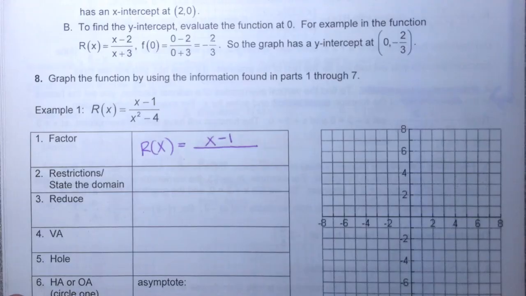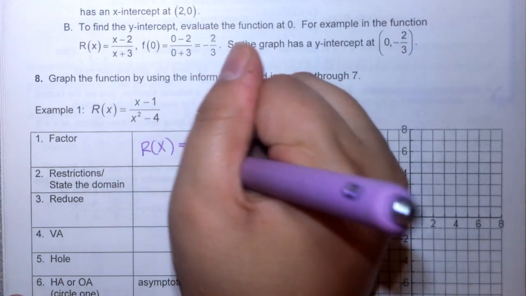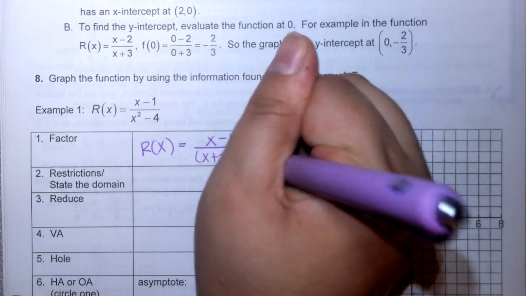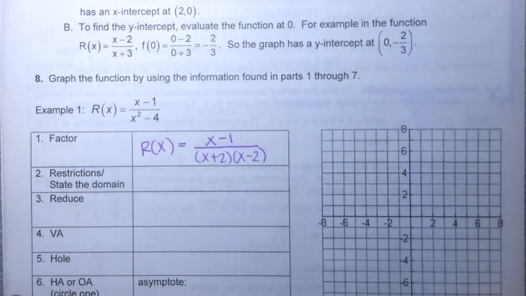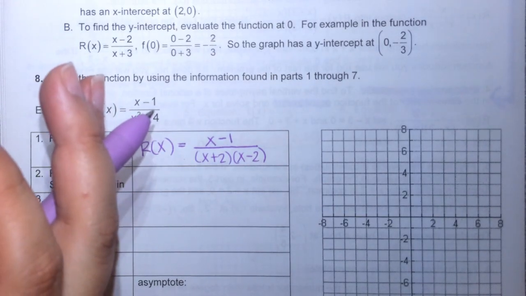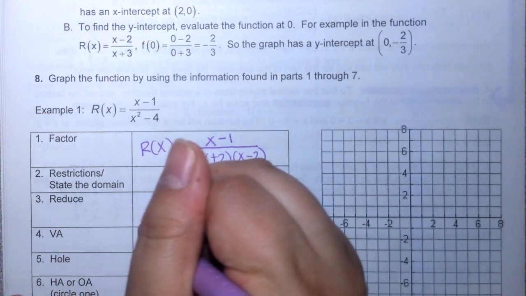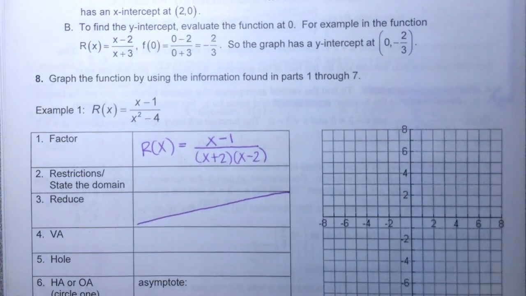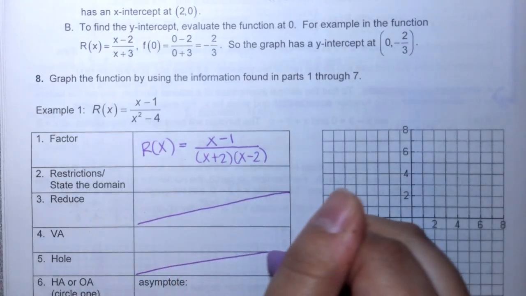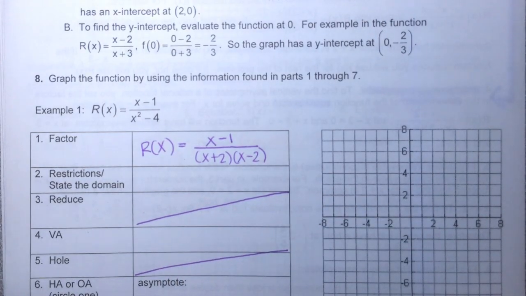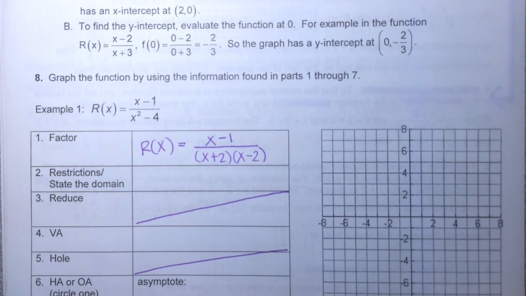What is x squared minus 4 factored? x plus 2, x minus 2. Starting tomorrow, we're going to look if it can reduce. Can this reduce? No. So because it cannot, you can actually scratch out reduce. And if it can't reduce, it's not going to have a hole. Scratch out that. Again, tomorrow we'll deal with reducing.